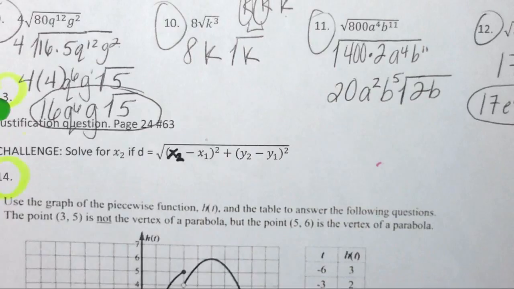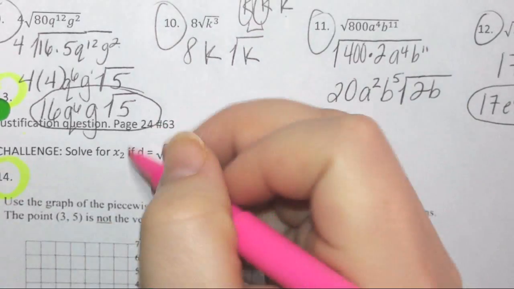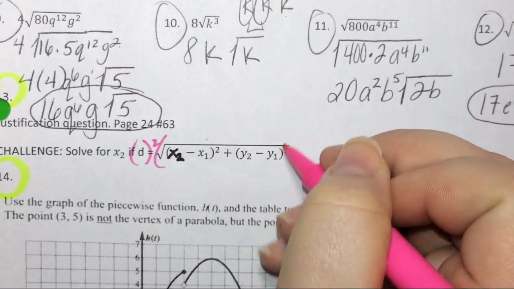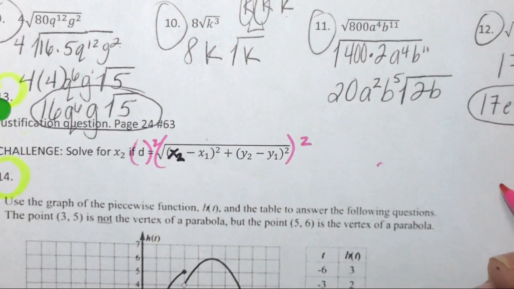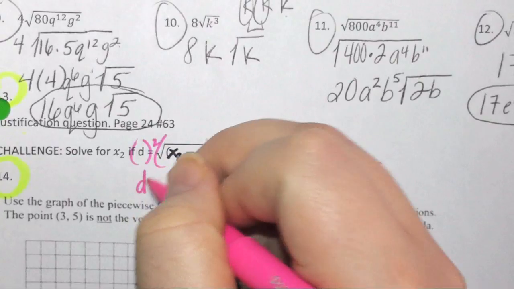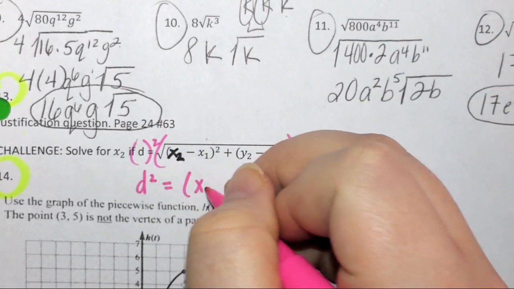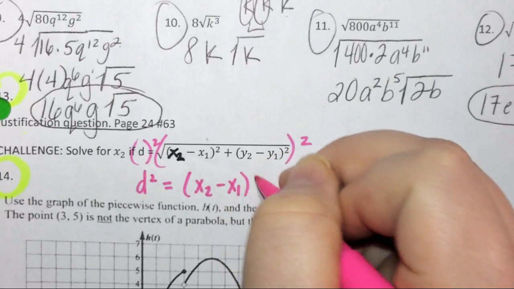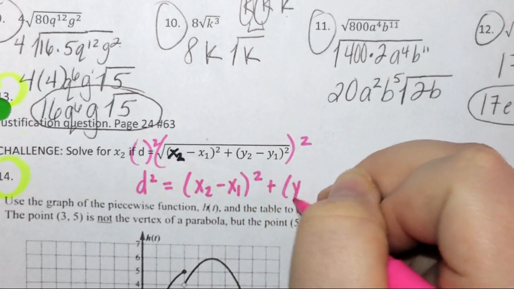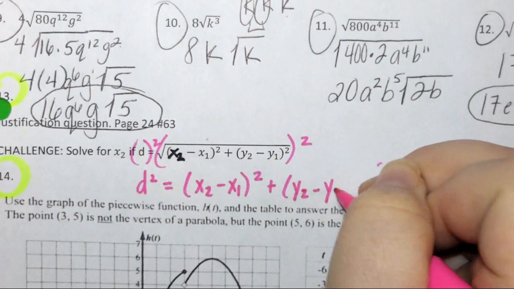What do you do to get rid of a radical? You can have a point. You've got to square both sides. A square root is killed off with a square. That makes sense. Square root, squared, they sound similar. So D squared equals, so we did all this to kill off the house, so we just have x2 minus x1 squared plus y2 minus y1 squared.